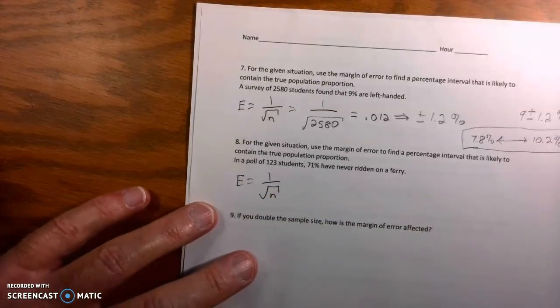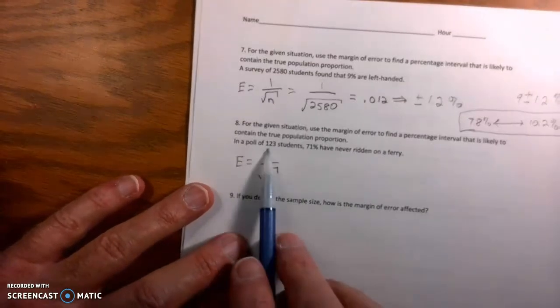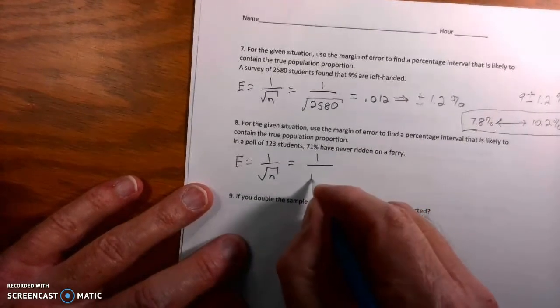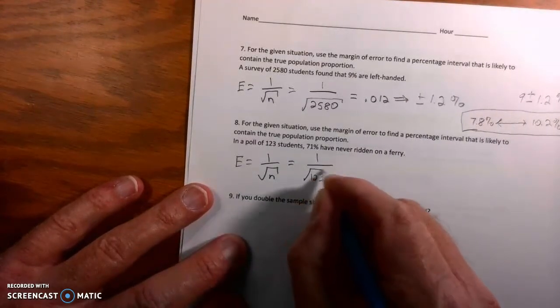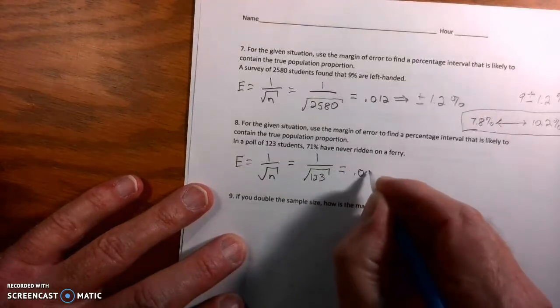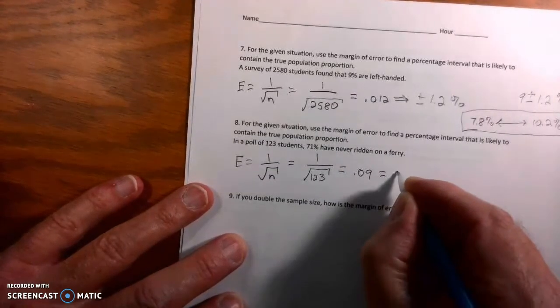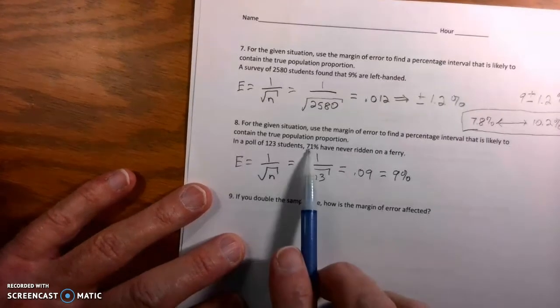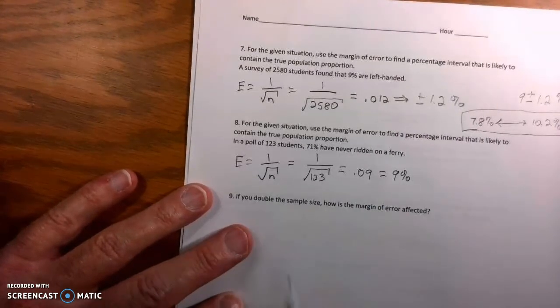Again, first find the margin of error. There's a poll of 123 students. I got 0.09. That's 9%. They're saying 71% have never been on a ferry ride.